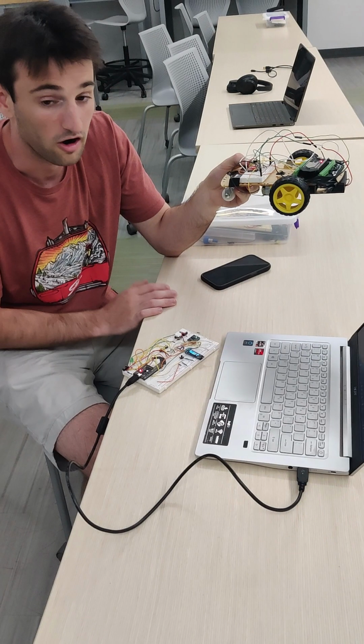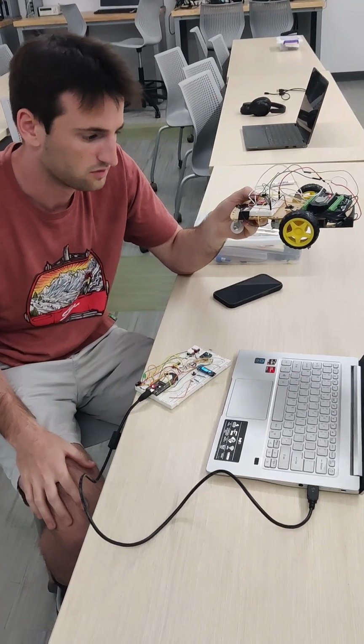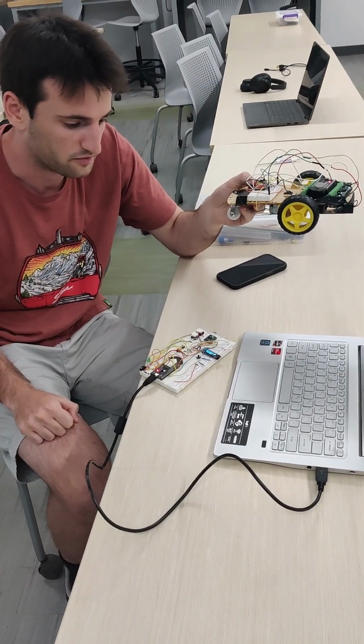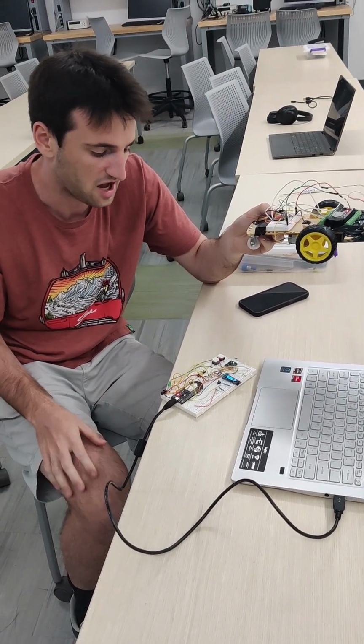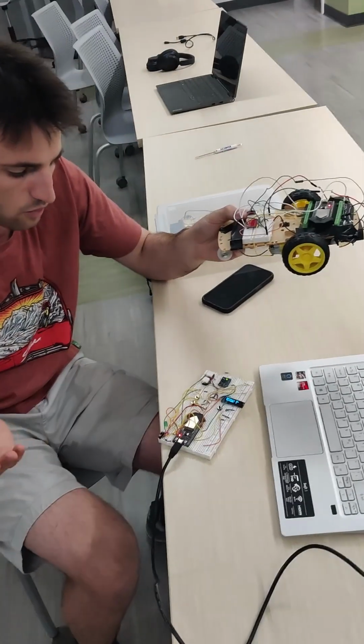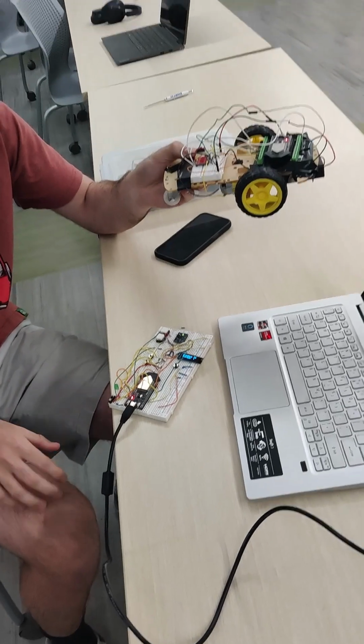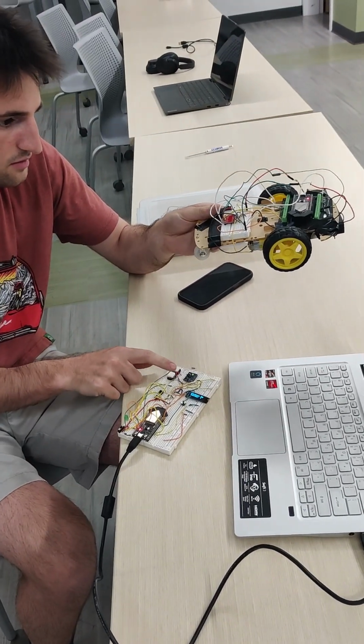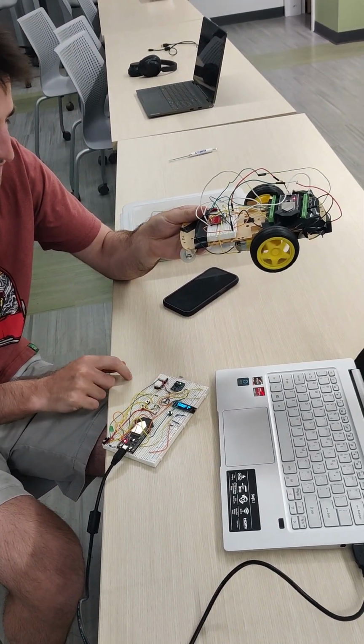motor driver right here. All right, so we have two modes to control the model car. We have the manual mode and the auto mode. Right now I'll be going over the manual mode, which you can control using 4 buttons, one for each direction. So for example, this will make it go forward.